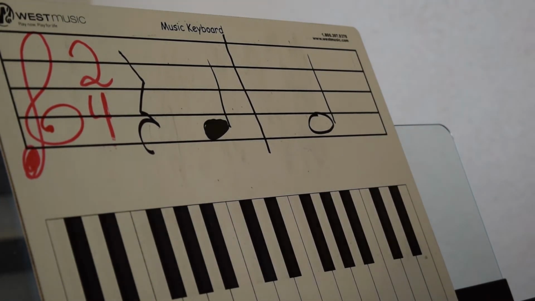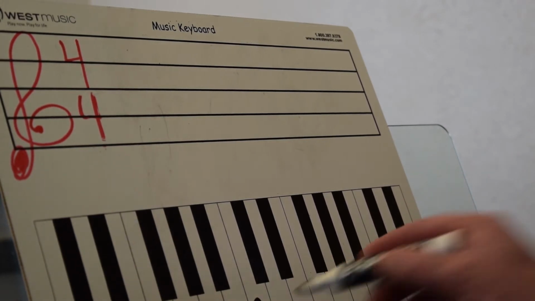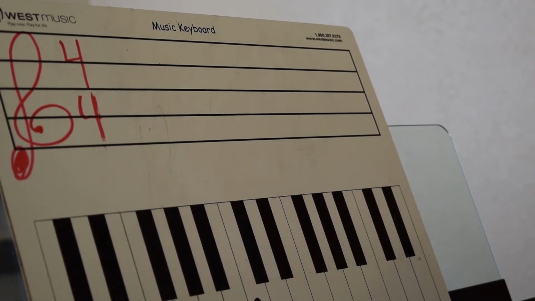Good. Okay, let's try to write a very short song together. Not even a song, really, just a quick musical idea. I'm going to start on middle C. That's the key that I'm starting on here. And let's just see if we can come up with something that sounds okay.